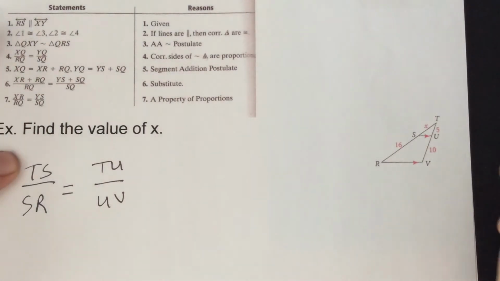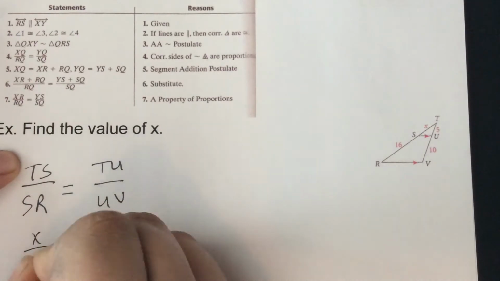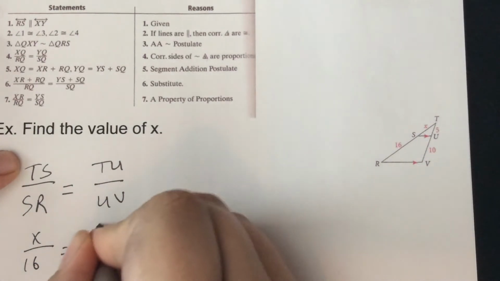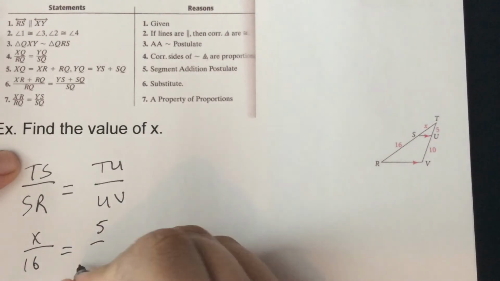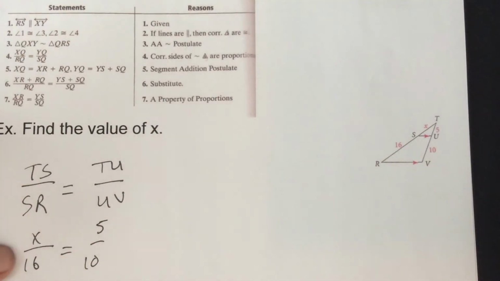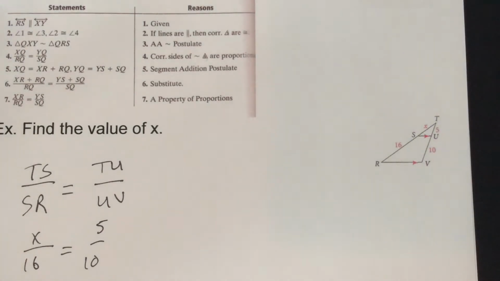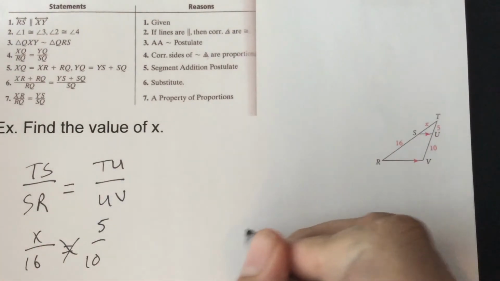So now we can fill in. TS here is x. SR is 16. TU is 5. UV is 10. Essentially it's the top over the bottom on one side, then top over the bottom on the other. Simple enough. Cross multiply and solve.